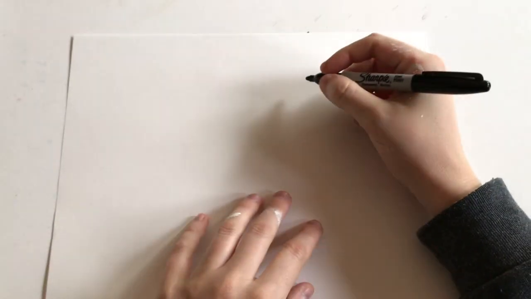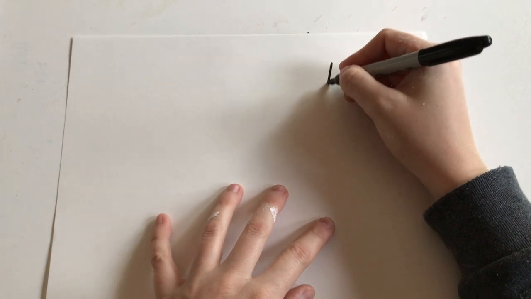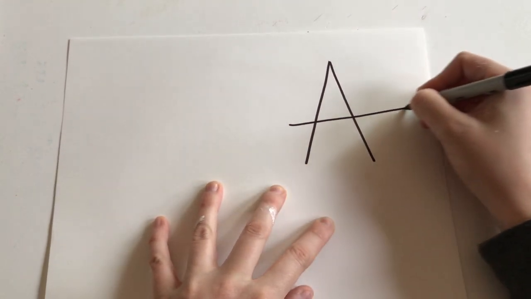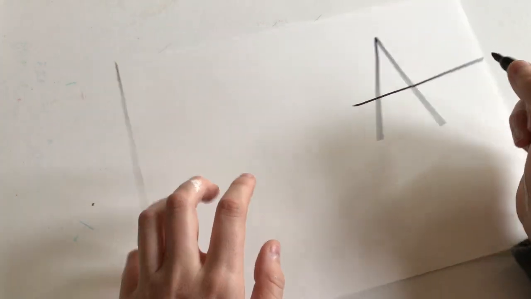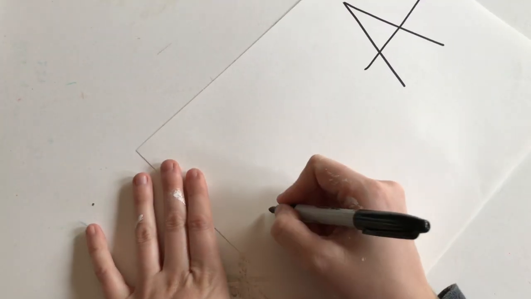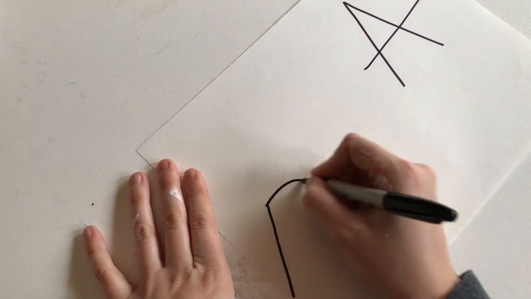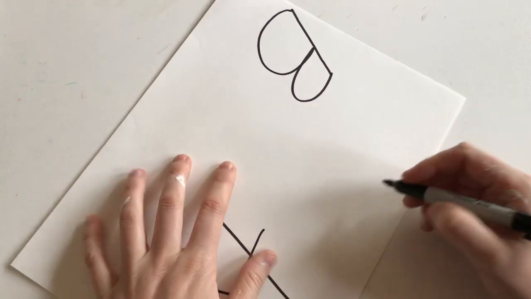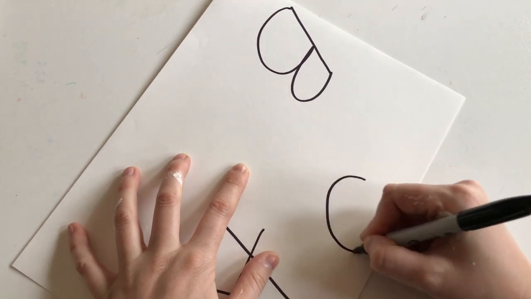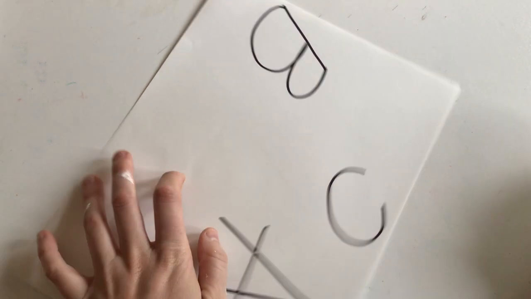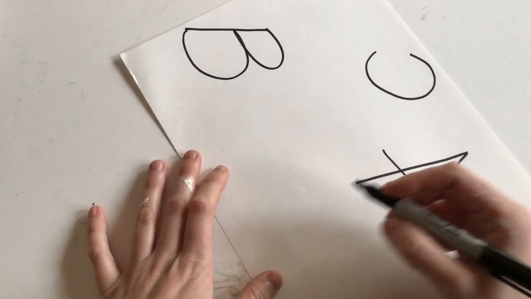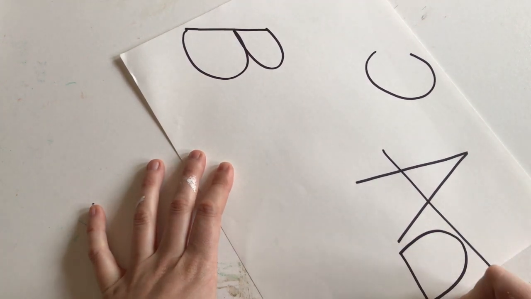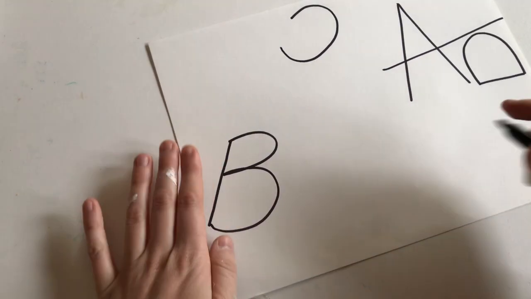Here we go. So when we start, it's easiest if you just start with A and go all the way through the alphabet. You want your letters to be really big. They are going to take up all the space on our paper. You can do uppercase letters like I'm doing, or you can choose to do lowercase, or you can do uppercase and lowercase. You can do a mixture. It is totally up to you.